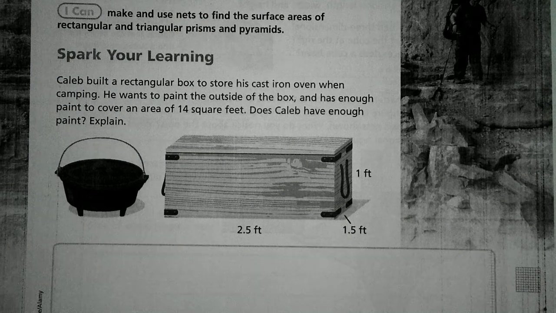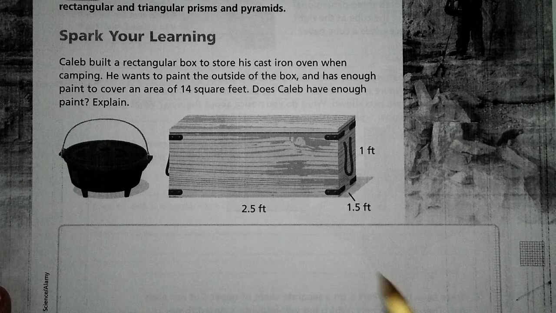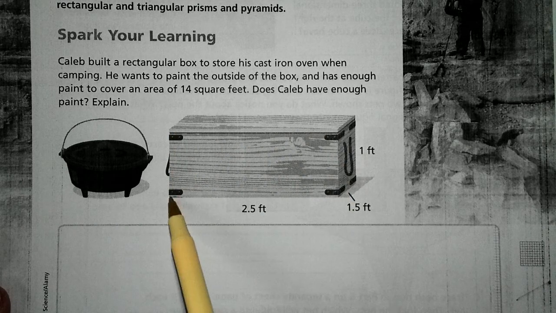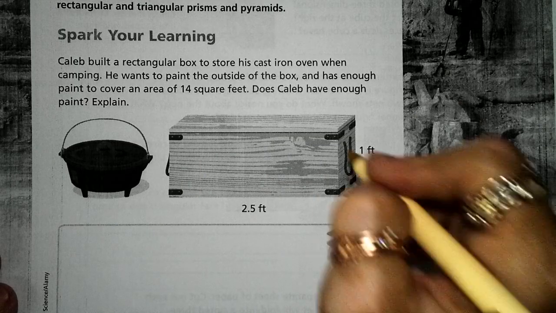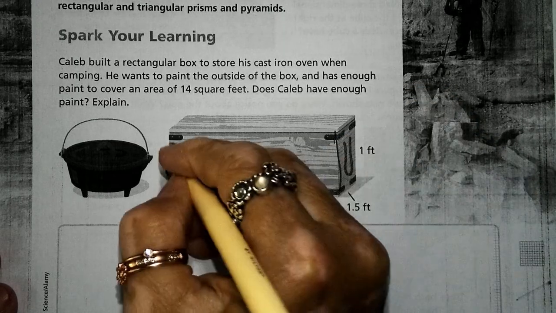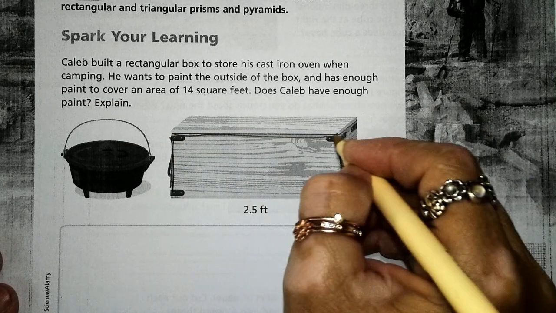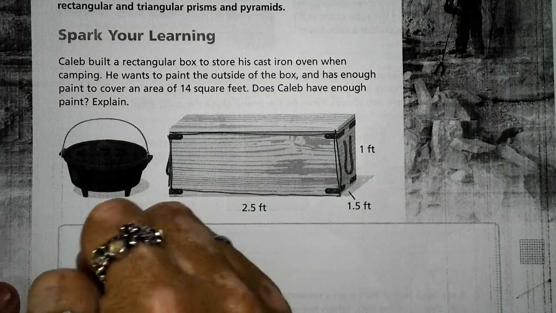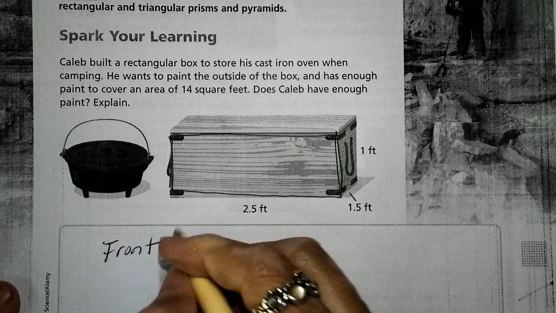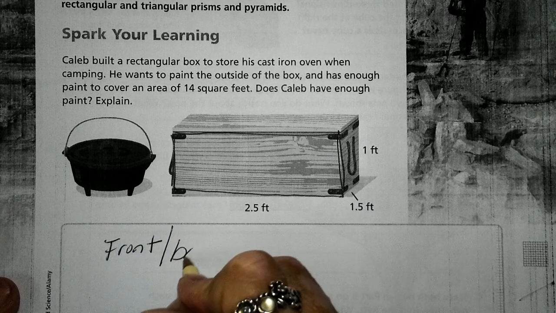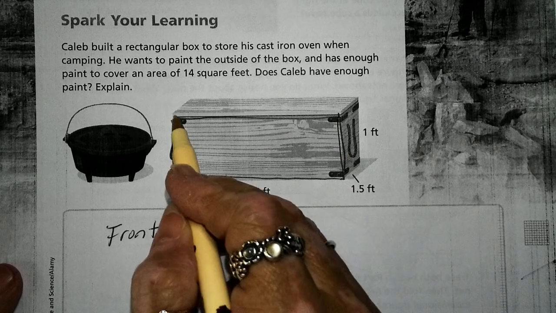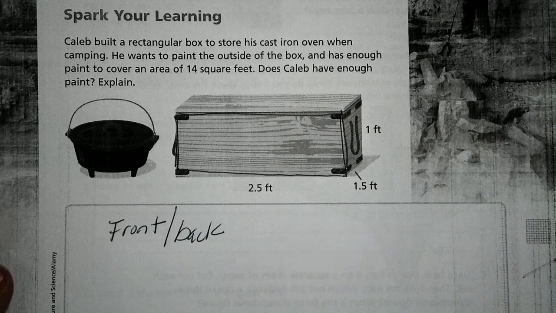All right, so the thing about a rectangular prism is you have to remember that we have several faces. So the front is the first face, right? And then we have a back that is the same dimensions as my front. Okay?